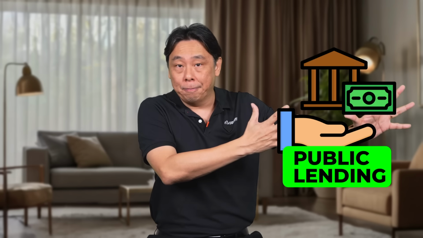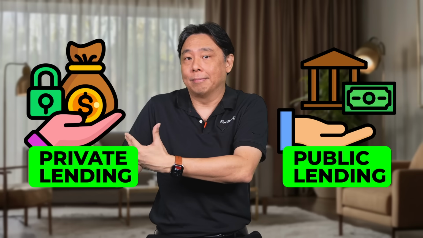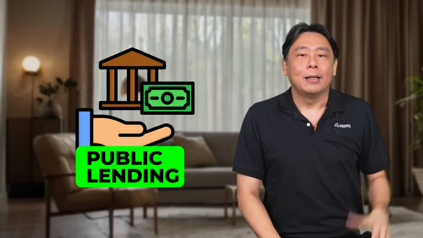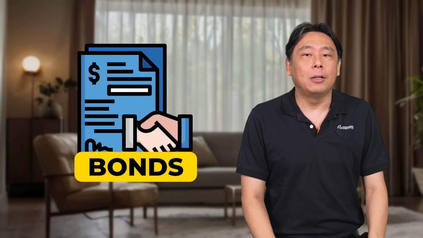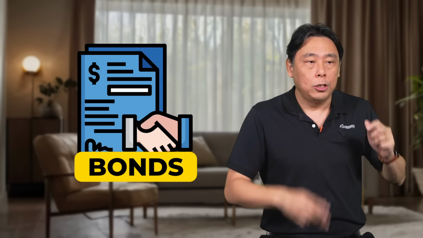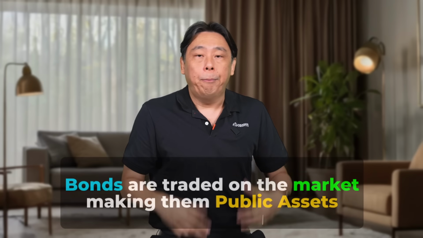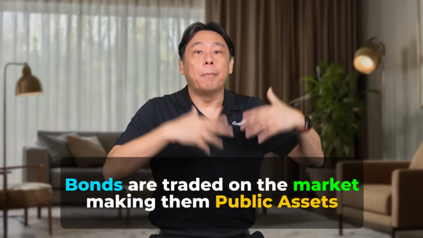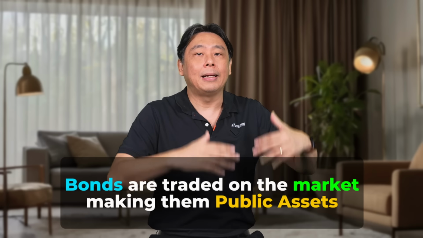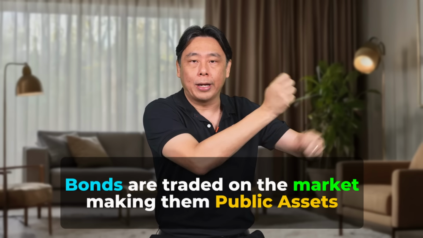So how do you lend money to people? There are two ways to lend money. One way is what we call public lending, and the second is private lending. What's the difference? Public lending is what we call bonds. For example, if you buy a government bond, you're lending money to the government, and they pay you a fixed interest called a coupon. If you buy a corporate bond, you're lending money to the company, and it pays you a fixed interest. That's a corporate bond. Now, bonds are traded on the market, so we call them public assets. They are public lending assets because you can trade them publicly.